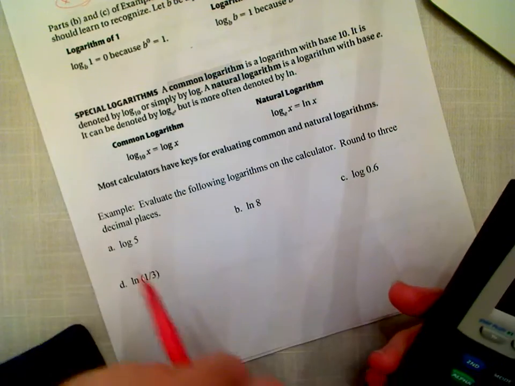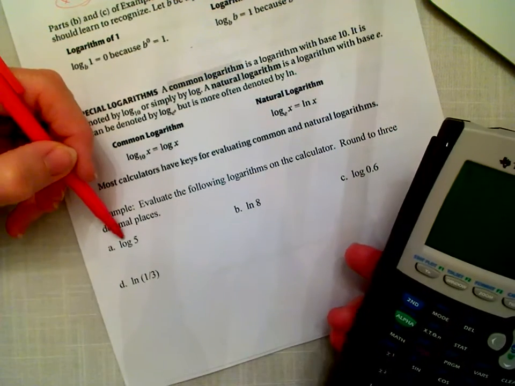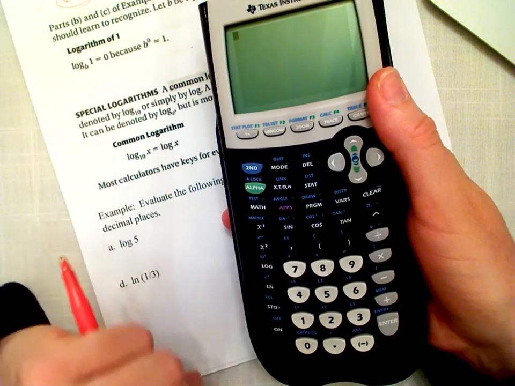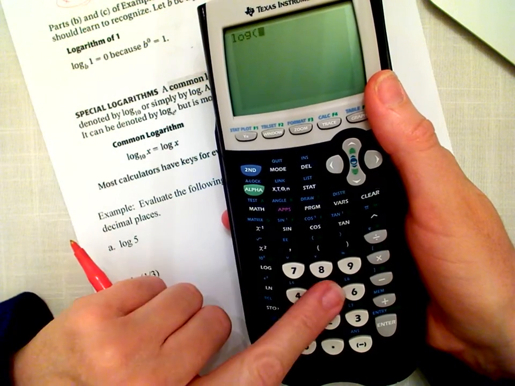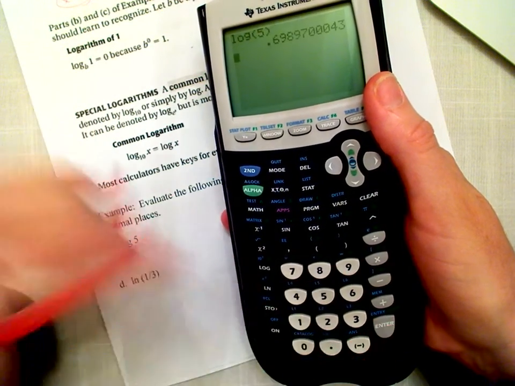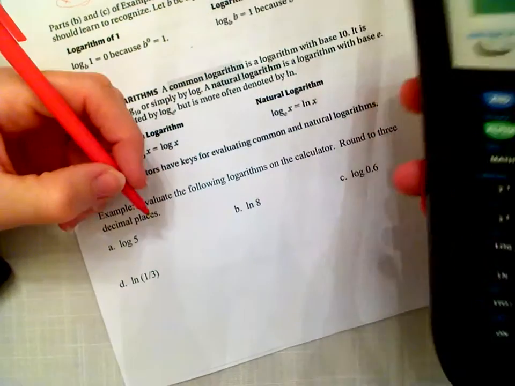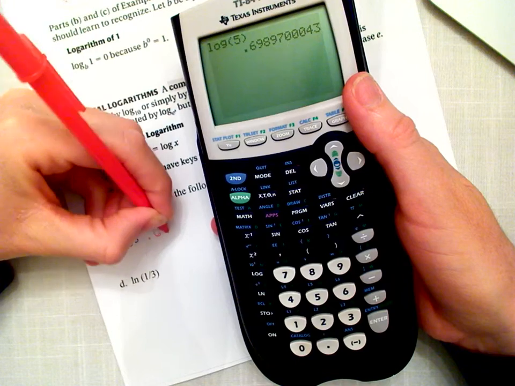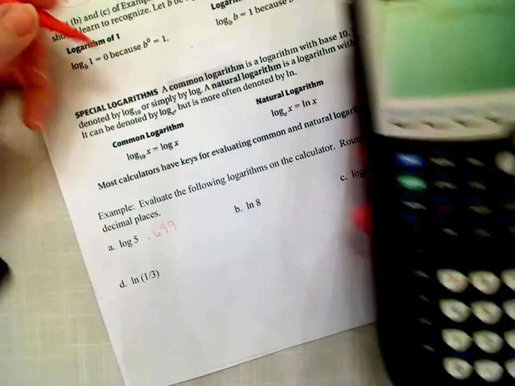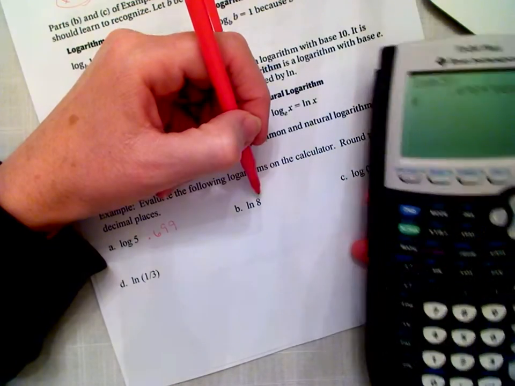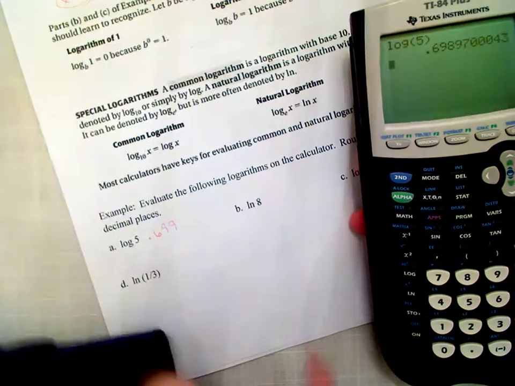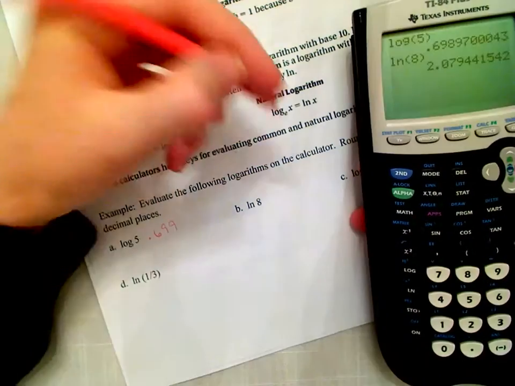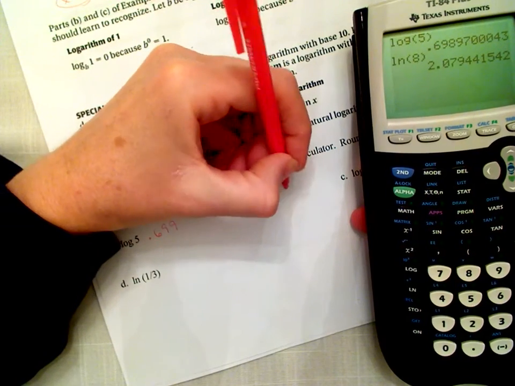For example, this one says find the log of 5. If you don't see a log base, you can assume it's a 10. So I'm just going to type in log of 5 and then close my parentheses. And so the approximate value, it says to round to 3 decimal places, is about 0.699. Natural log works the same way. Natural log just means you have a base of e. Just hit natural log of 8, and it's about 2.079.